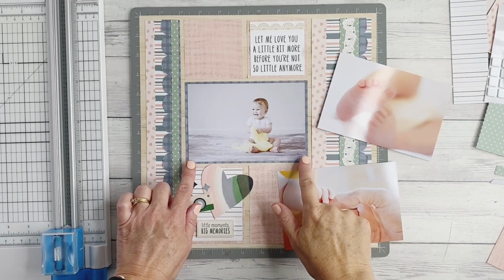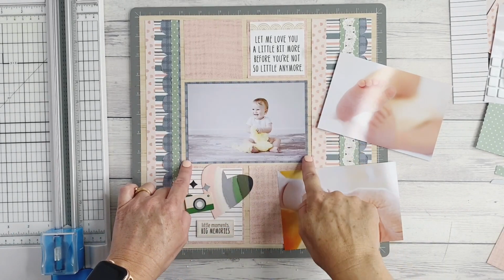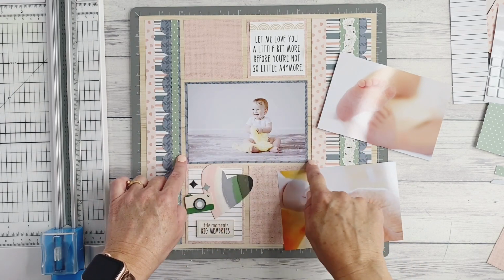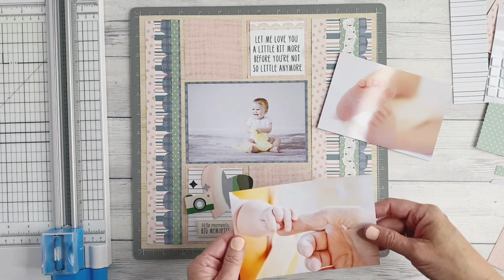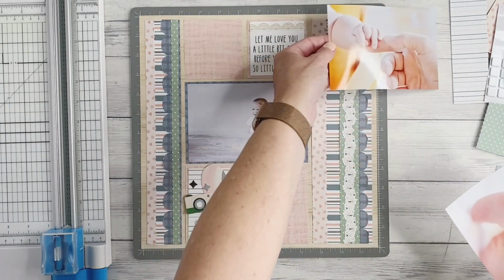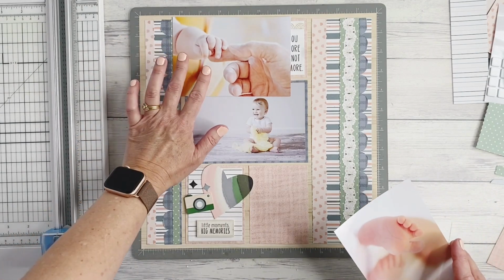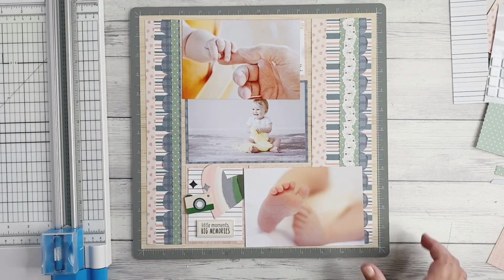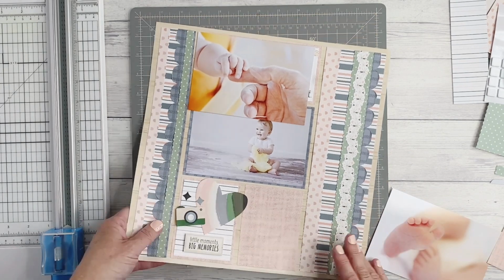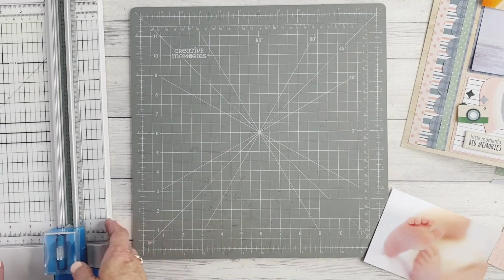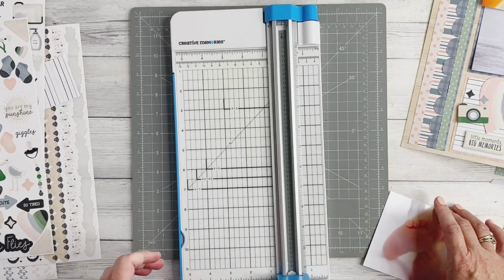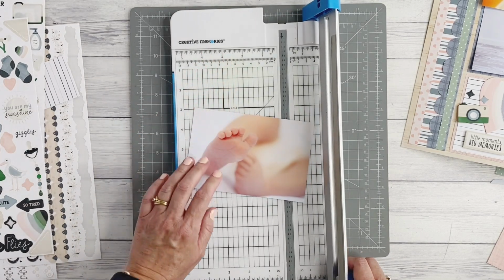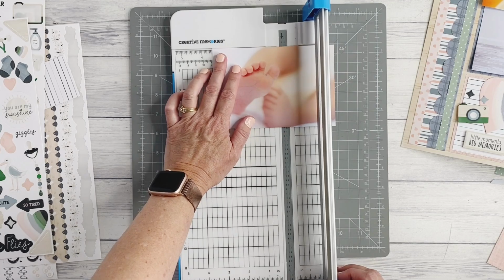Okay, so I've printed my photos and I've added my full-size photo to this center frame because, again, remember we've left that 1/4 inch or so border. And I'm going to need to trim down these two photos. So I think I'm going to have this as the smaller up the top and the cute little footsie photo down the bottom. So for the bottom photo mat, because the photo mat is 3 inches by 4, we know we need to trim this to 2.75 by 3.75.